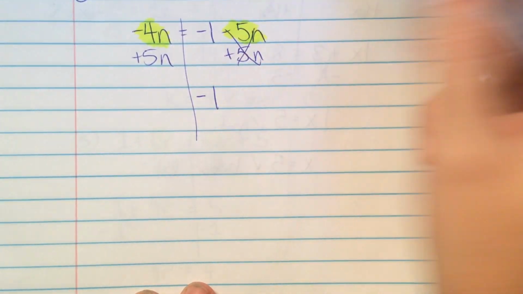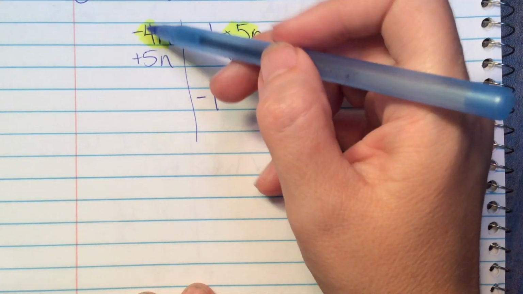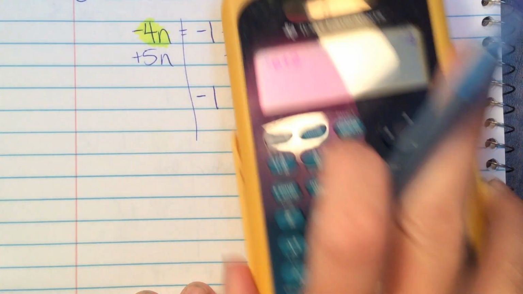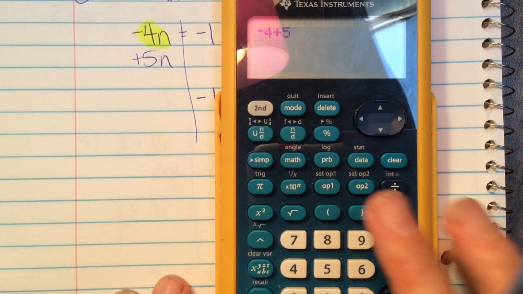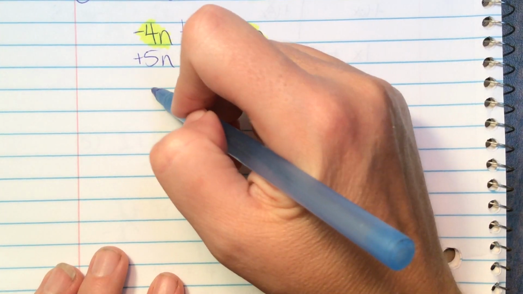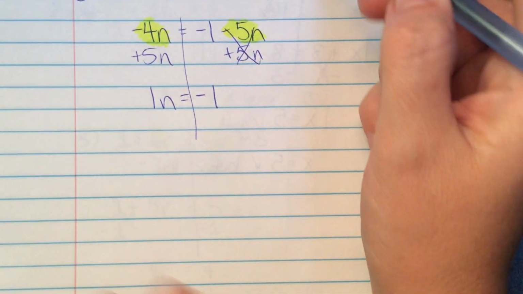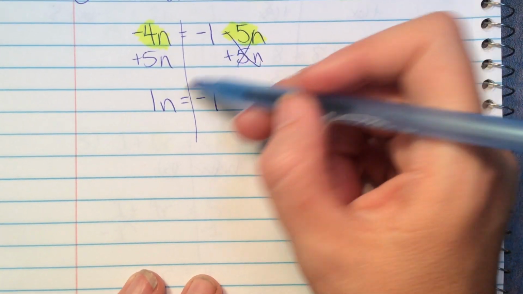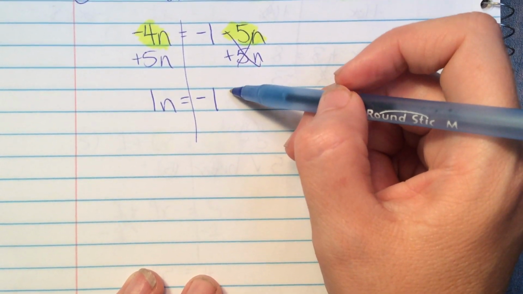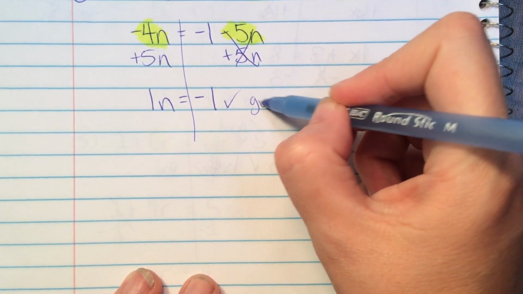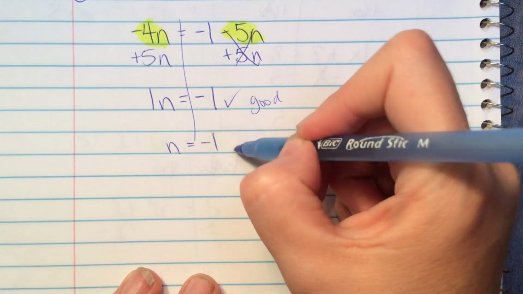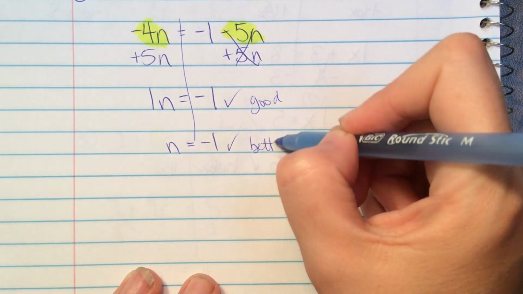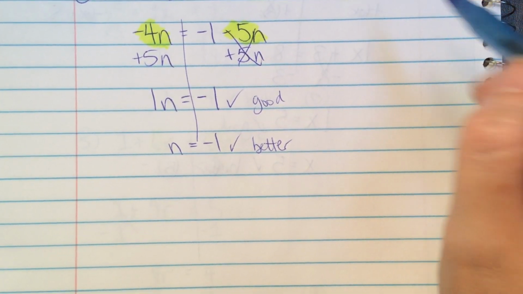So we're going to get negative 1 on this side, and negative 4 plus 5 is positive 1. And then we get 1n equals negative 1. And this is fine. But if we write it again without the 1, that's even better. So n equals negative 1.